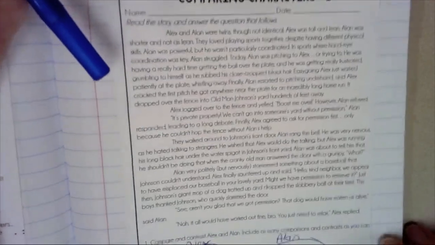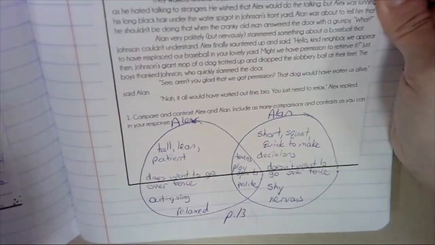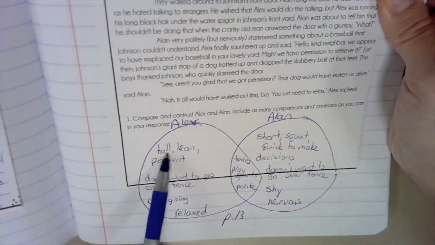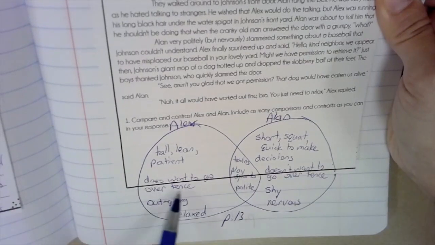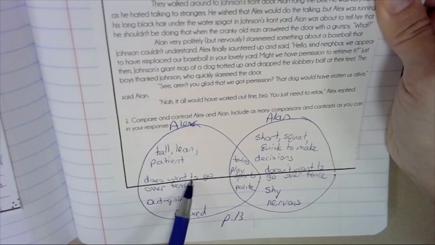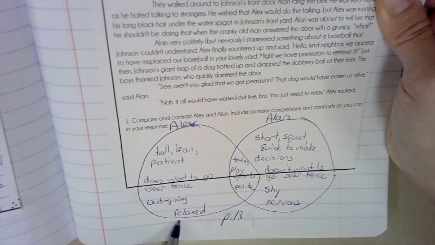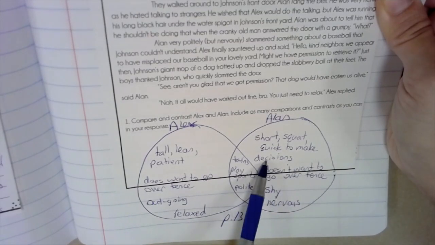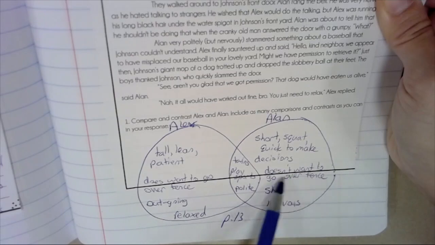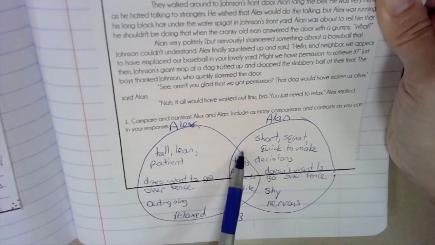All right, so in my compare and contrast of Alex and Alan, I had Alex was tall, lean, and patient. No, I'm sorry, he does want to go over the fence. Alan did not. He's outgoing and he's relaxed. Alan is short, squat, and quick to make decisions. He does not want to go over the fence. He's shy and nervous. Notice I'm not going to say they're both boys.